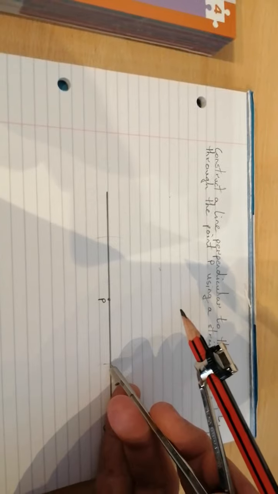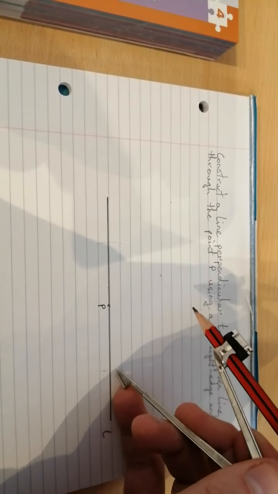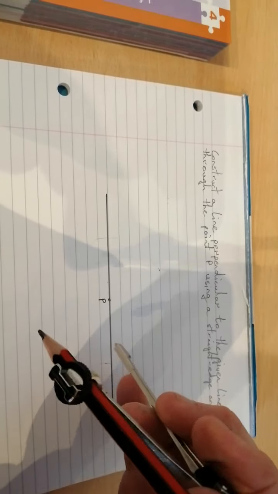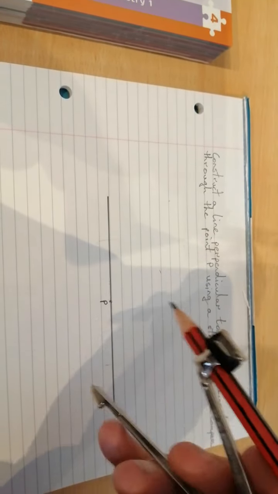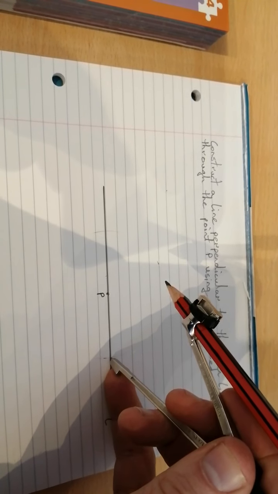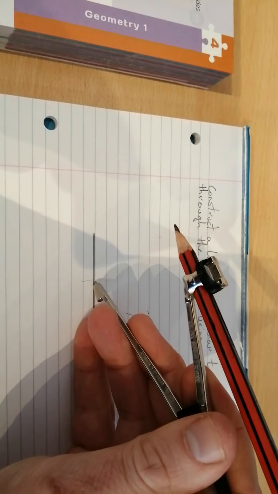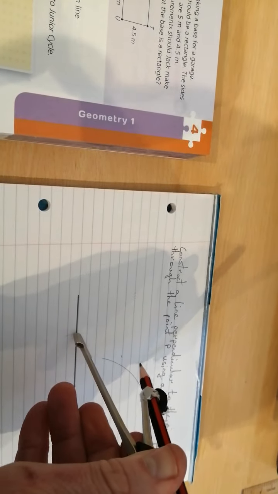Like if they asked us to draw a perpendicular line which was above the line L, then we'd have to do the arcs up here. But if we were asked to draw one below, maybe we'd draw the arcs below. But for now, since they didn't ask us in any particular way, we can just draw the arcs above. So point here, draw an arc, then move your compass point over here. Draw another arc which cuts that first arc.